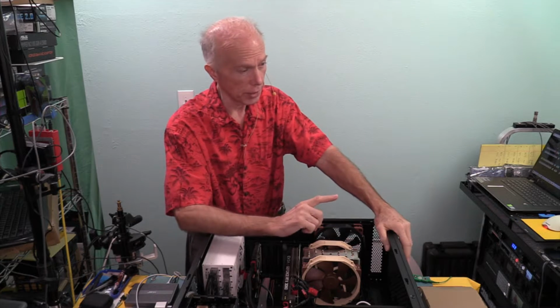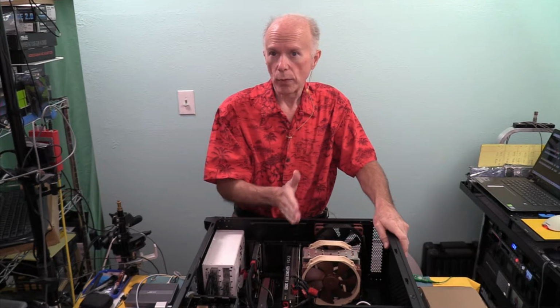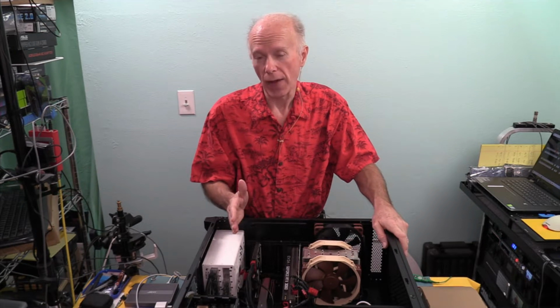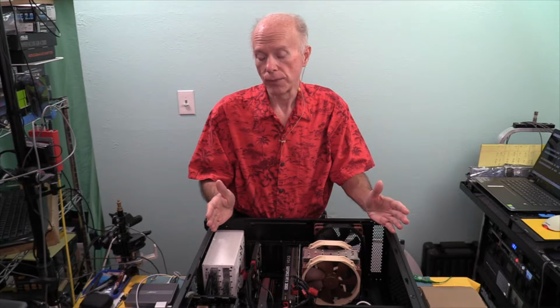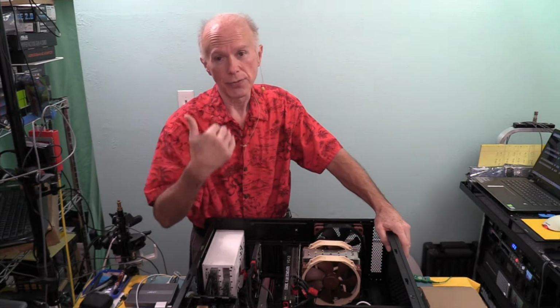Now, the next question is, even though that's a PCI Express 5.0 slot, this motherboard is not designed to handle one of the cards for PCI Express 5 to do multiple cards. In other words, I don't think there's a setting in the BIOS for the redrivers for the PCI Express 5.